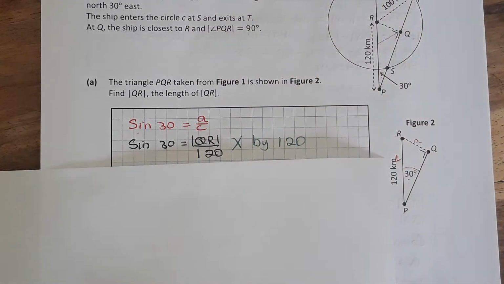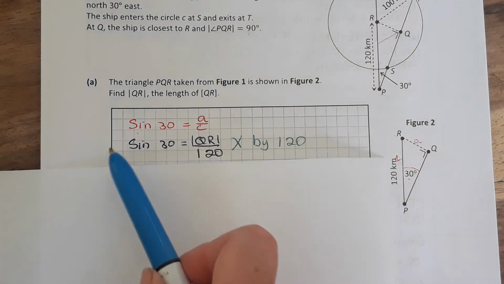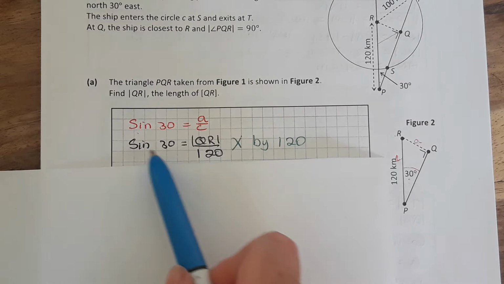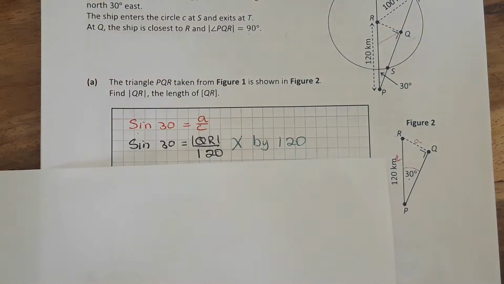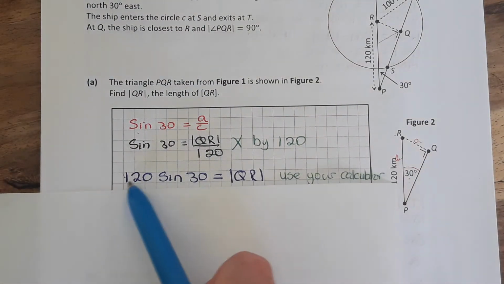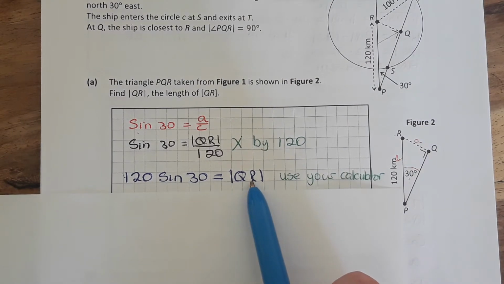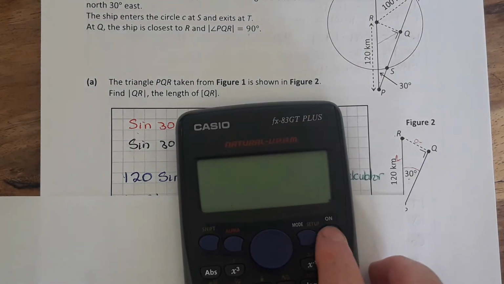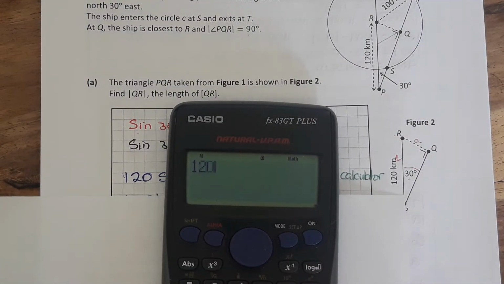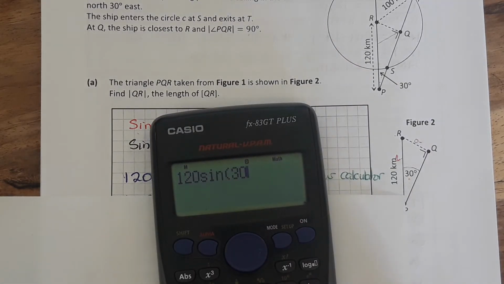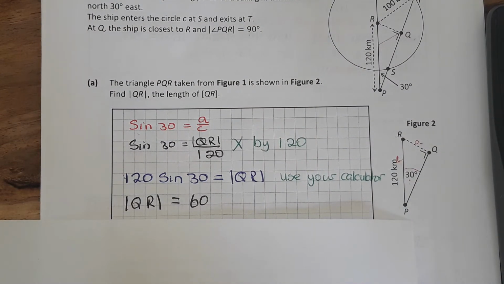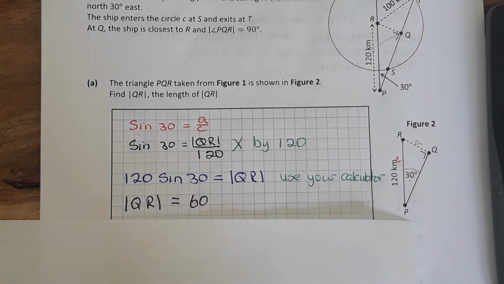So multiply the whole of that. This is like algebra, like a whole equation. You want QR on its own, so multiply your whole line by 120. And you get 120 sine 30 is equal to QR. Use your calculator. I'll show you how to do that. 120 sine 30, and press equals. And you'll see that QR is 60. So that's how you do that bit.